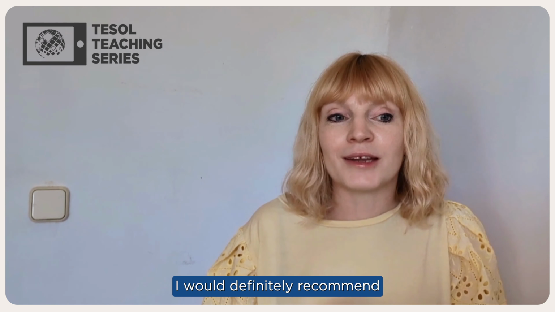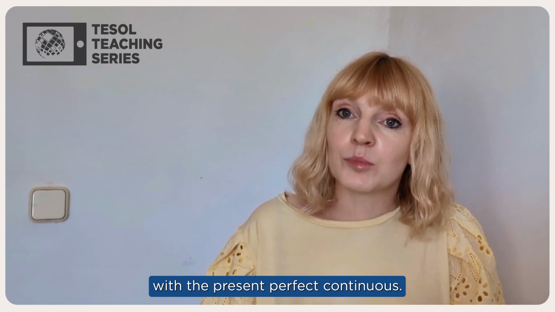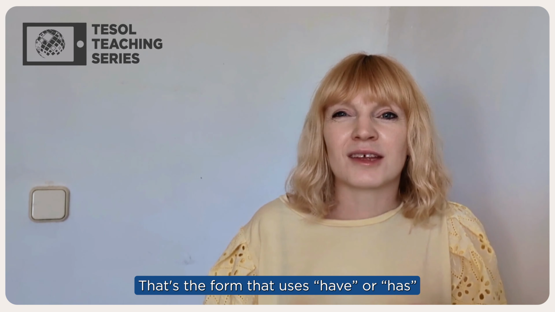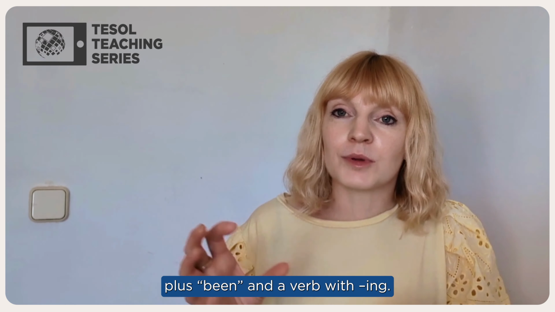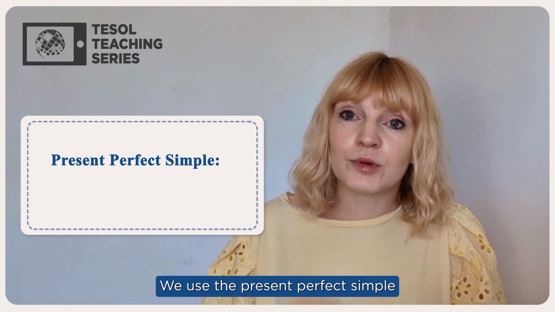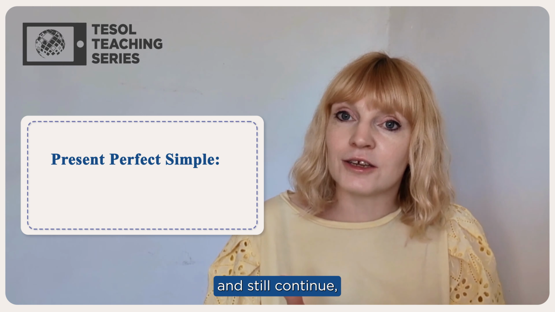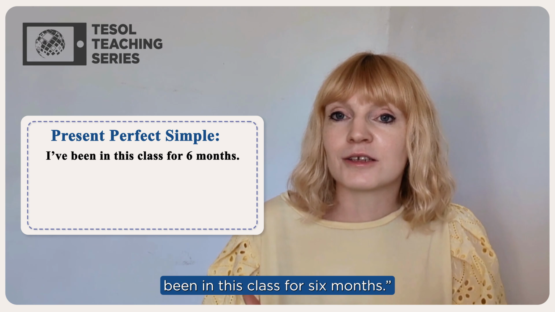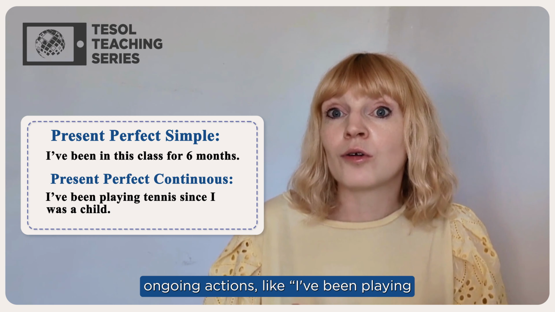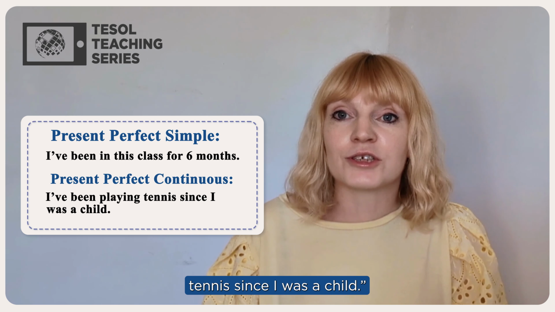I would definitely recommend teaching this usage in a separate lesson and maybe comparing the present perfect simple with the present perfect continuous. That's the form that uses have or has plus been and a verb with ing. We use the present perfect simple to focus on situations that started in the past and still continue, like I've been in this class for 6 months, versus the present perfect continuous for ongoing actions, like I've been playing tennis since I was a child.